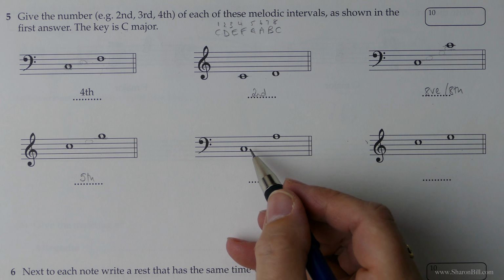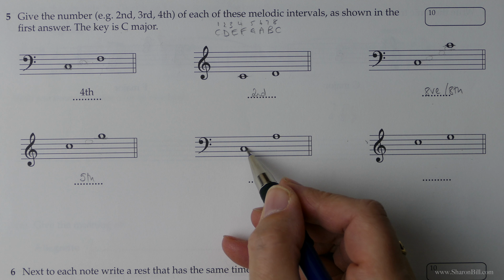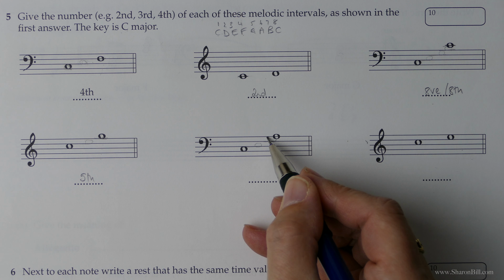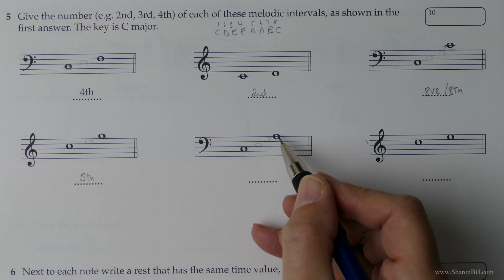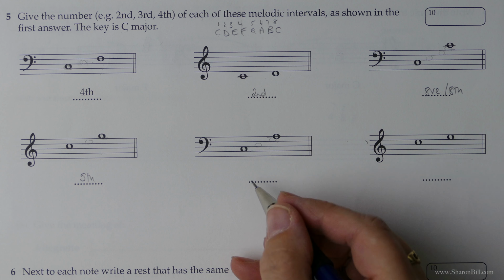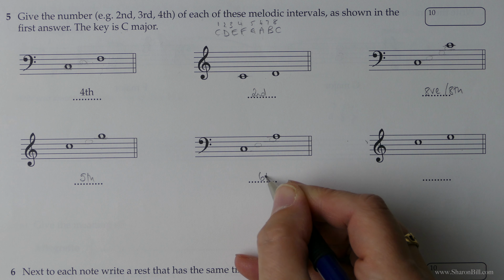Back into the bass clef, bottom C now. Counting just the same. 1, 2, 3, 4, 5, 6. And that's good boys deserve football always. A is the 6th degree of the scale, so from C to A we would say it is a 6th.